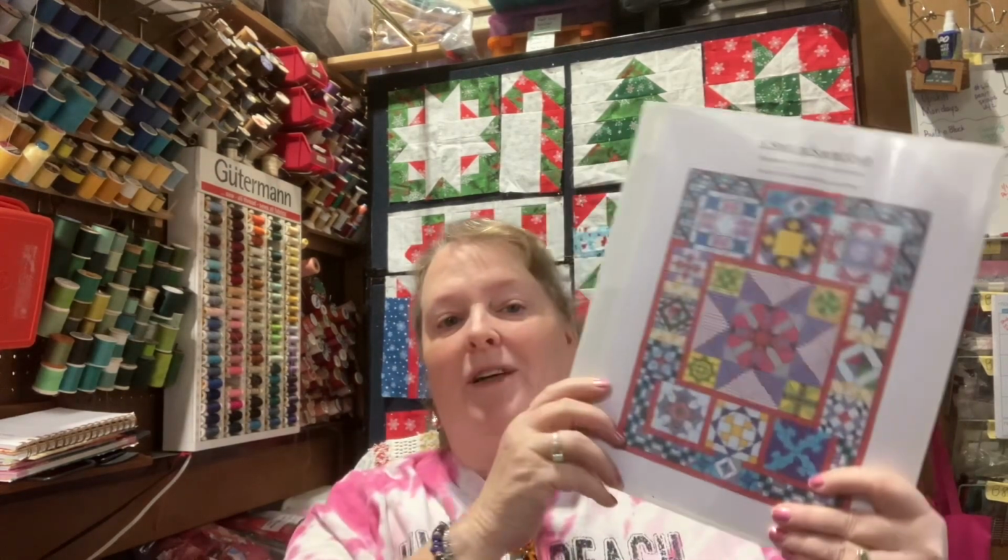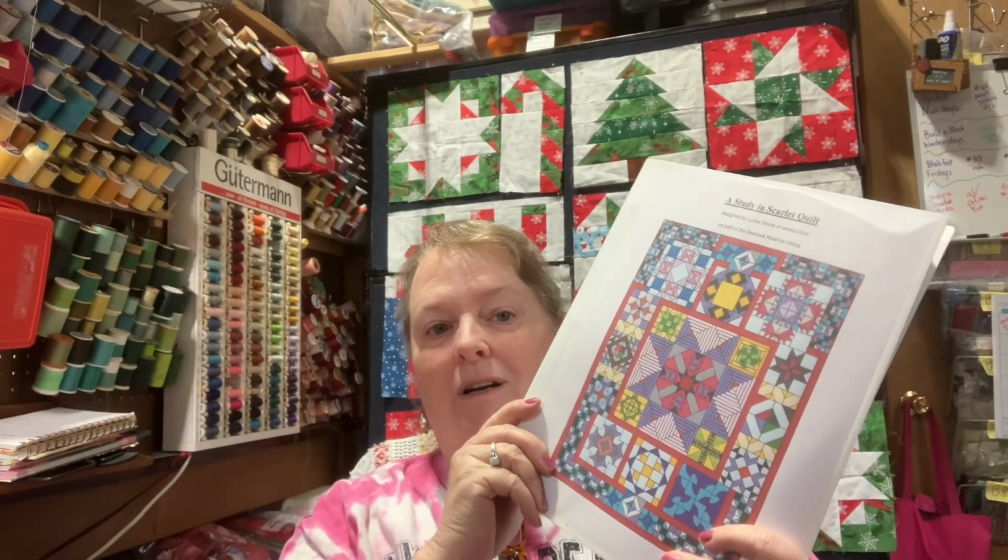If you have been around for a while, I have been promising to show you the blocks for the Study in Scarlet. So today, I'm going to do something brand new that I have not done with you before. I mean, in this book, this is like the Study in Scarlet book.